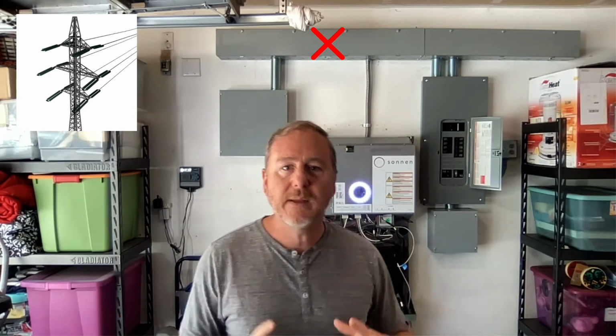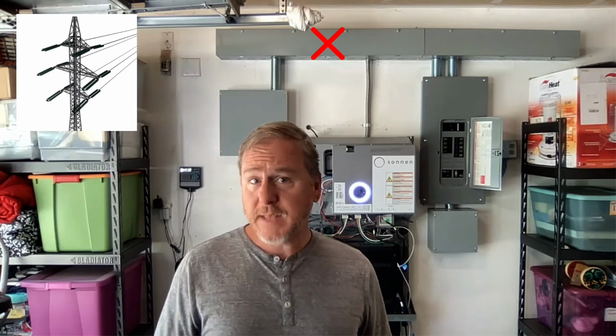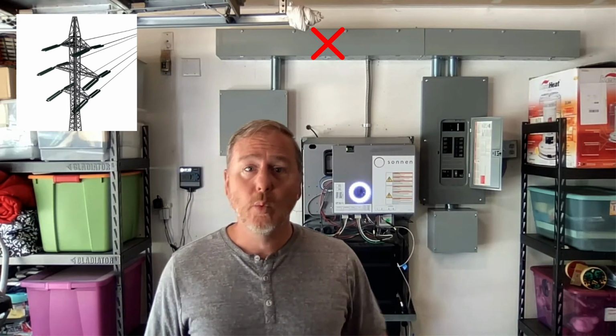Now, when the grid comes back, everything has to wait 5 minutes, right? PV inverters, battery inverters, you have to wait 5 minutes for everything to be back in spec. And once that happens, the ATS in your energy storage system will flip back over to the grid side, and then you'll be back in the normal operating condition.